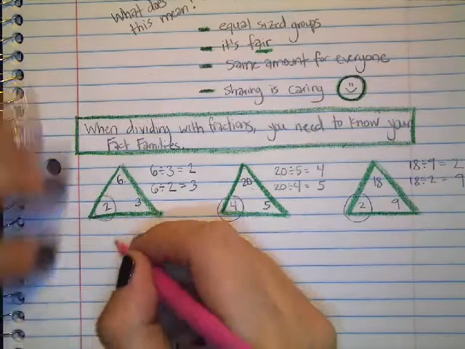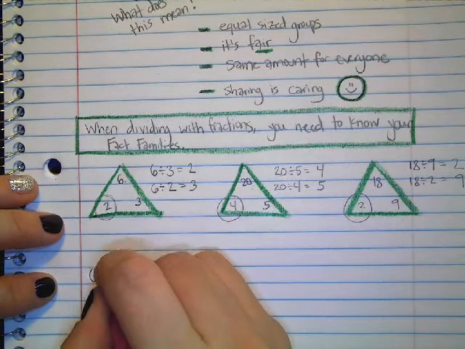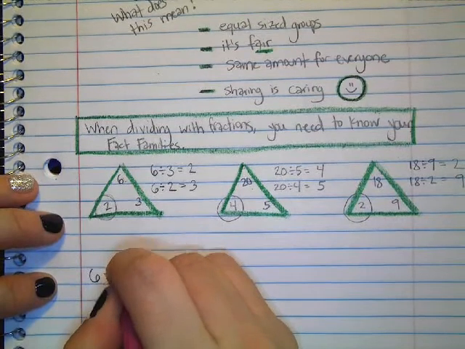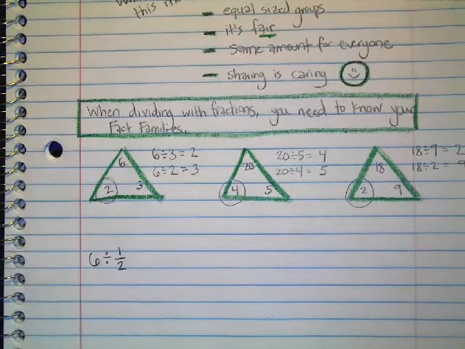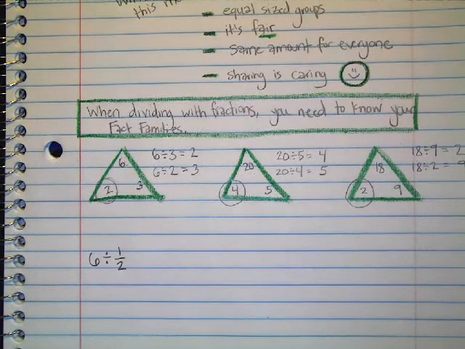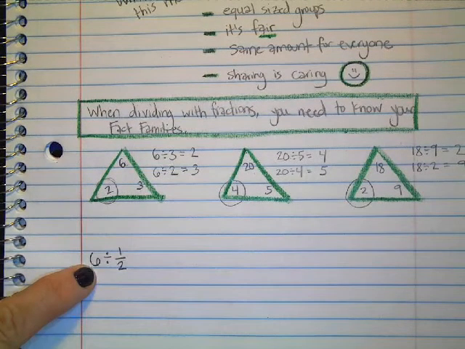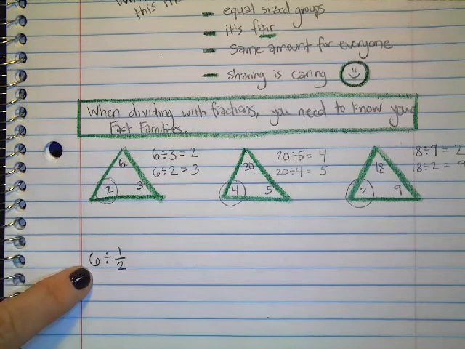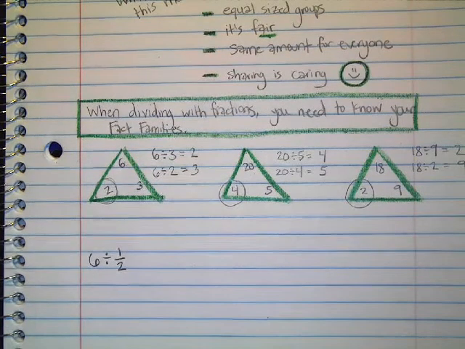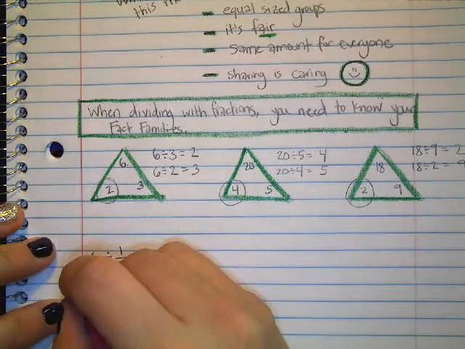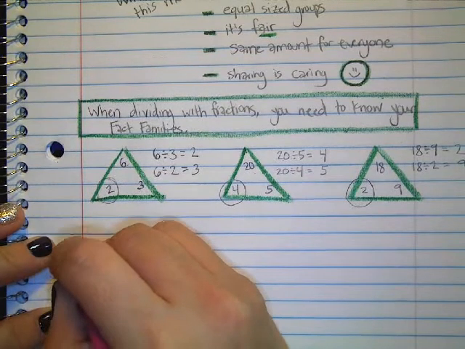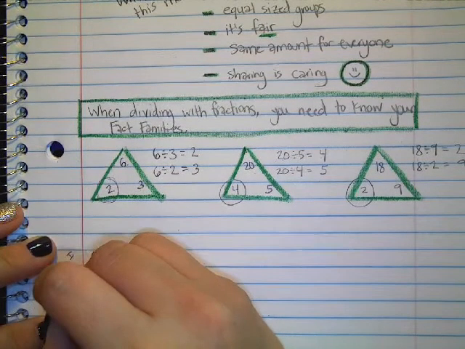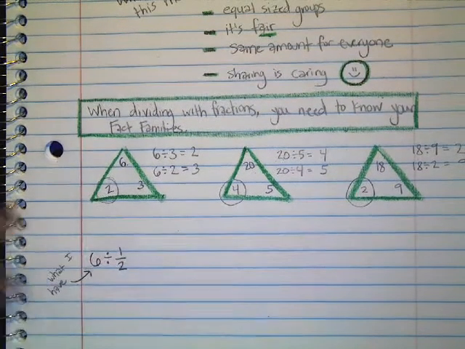Let's say we'll do a problem like this: 6 divided by 1/2. Okay, so you have to think about this for a minute. It means you have 6 of something. I have 6, so I'm just going to point a little arrow up to the 6 and write what I have.